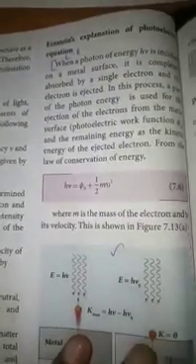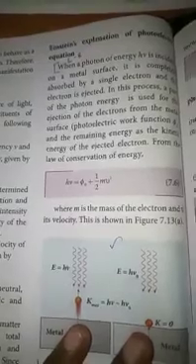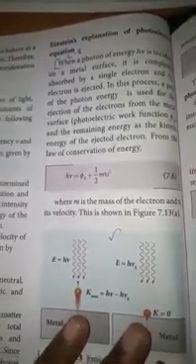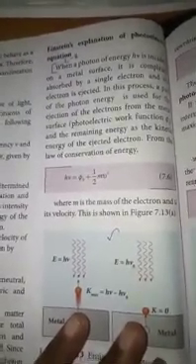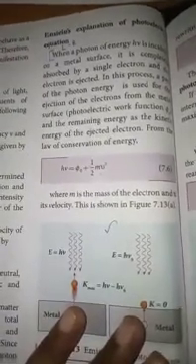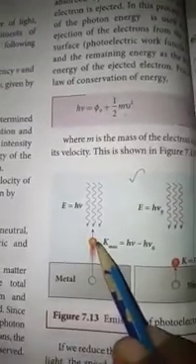Next we see the topic of Einstein's explanation of the photoelectric equation. We know the properties of a photon: the photon has energy h nu. The energy h nu of the photon is incident on the metal. This energy is absorbed by an electron in the metal and the electron is ejected.